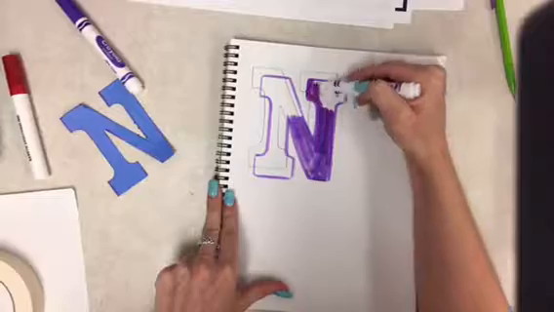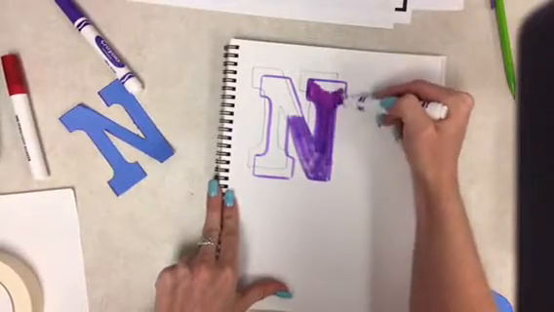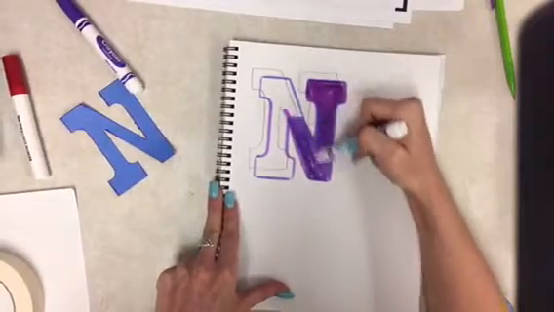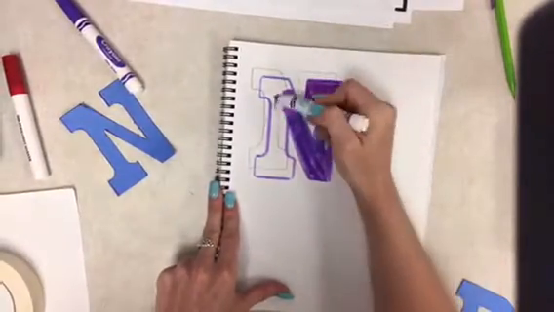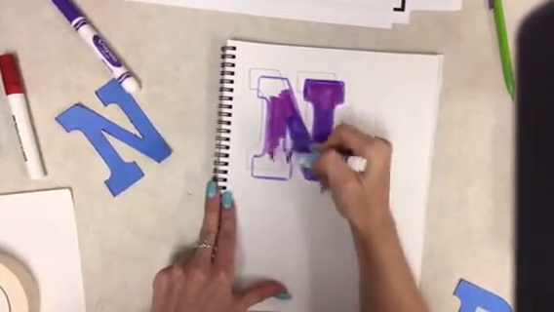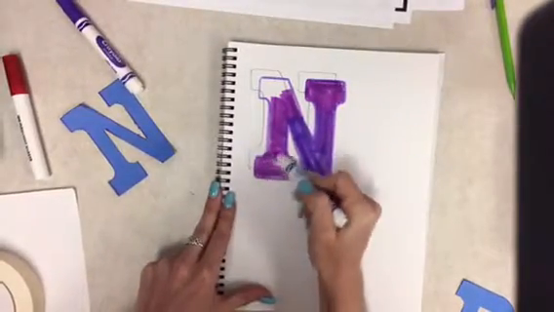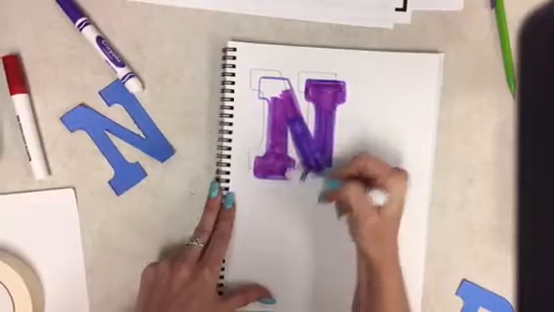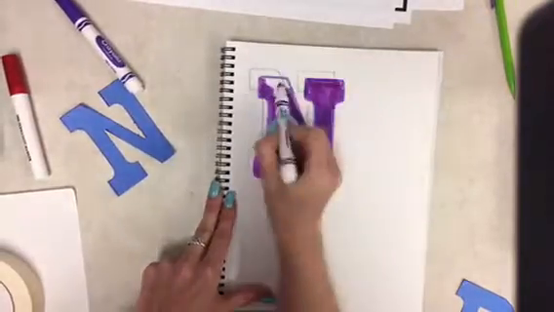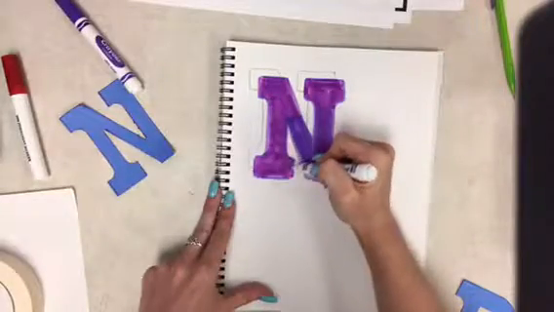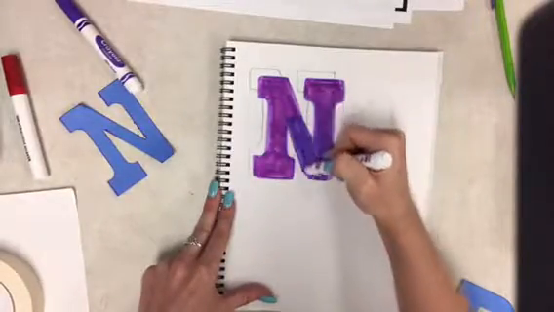All the way around the outside and inside. Get all the white spaces around. Okay, now I've blocked in my entire letter N here. Looks like a nice block letter.